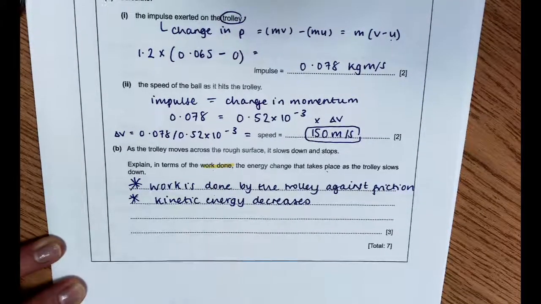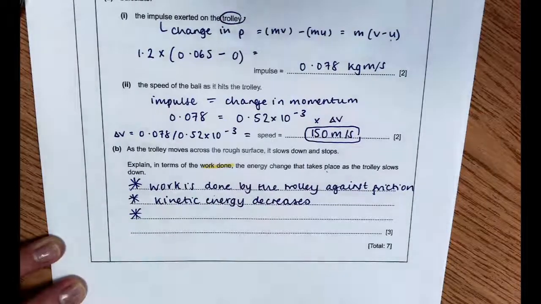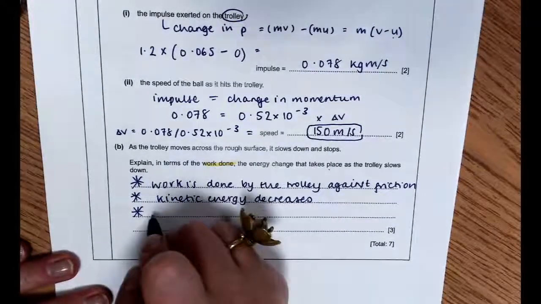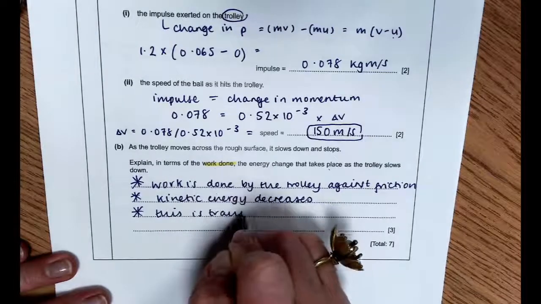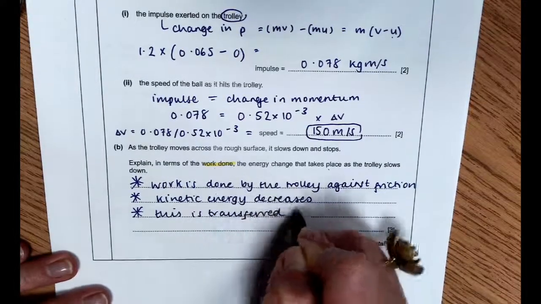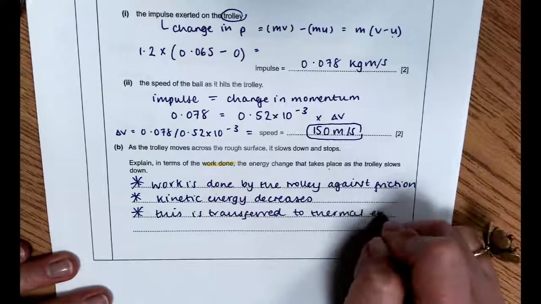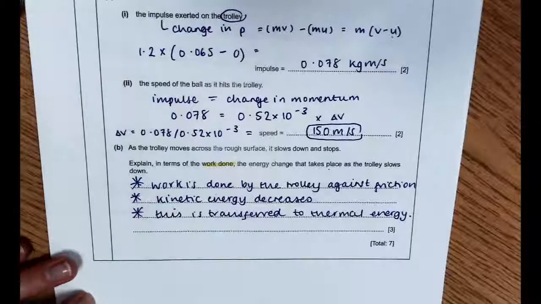But we don't just have energy disappearing, it has to be transferred to another form. So the third mark is saying where that energy is transferred to. Now obviously when there's friction, heat is generated, okay? So this is transferred to thermal energy. You could say heat energy, I would give you the mark for that. Okay, so that's your 3 marks for that question.